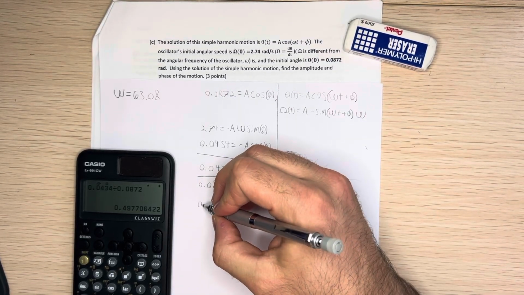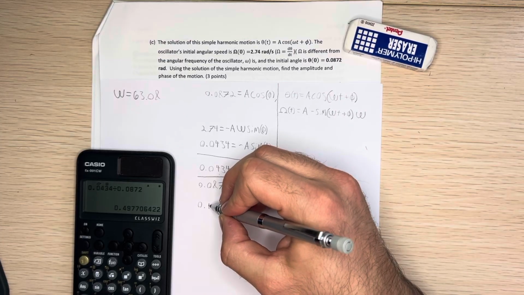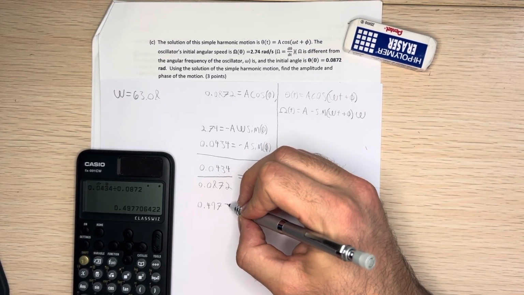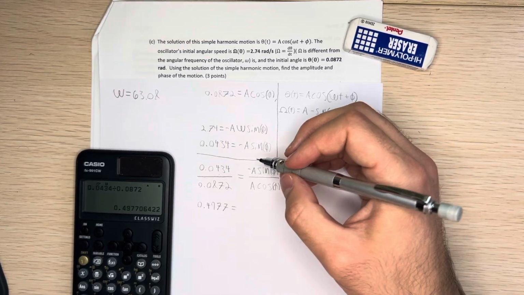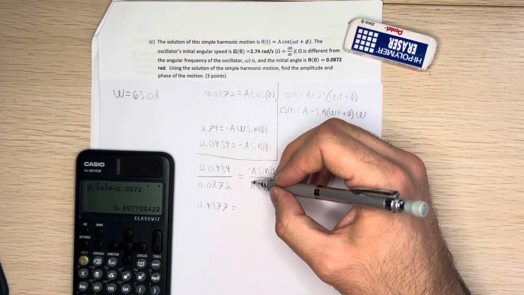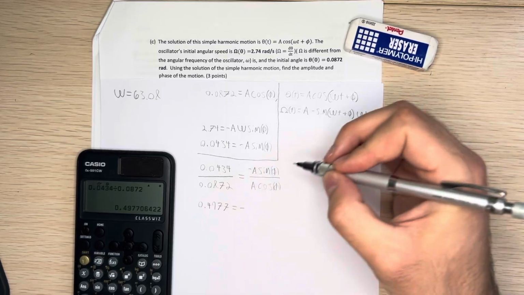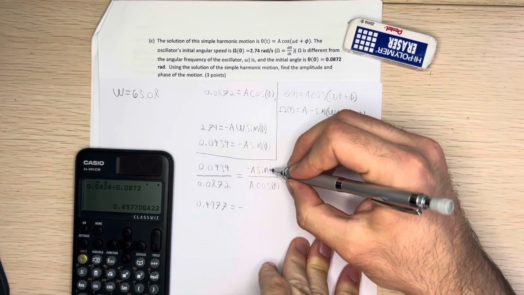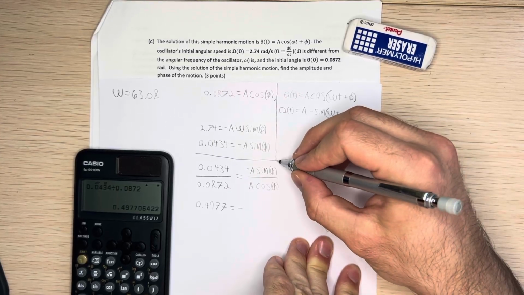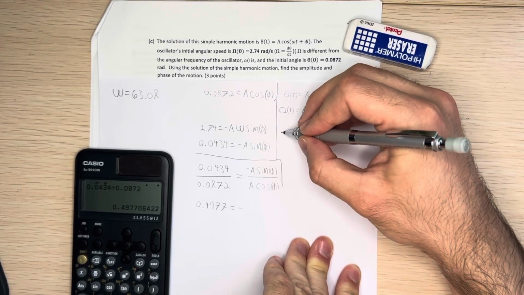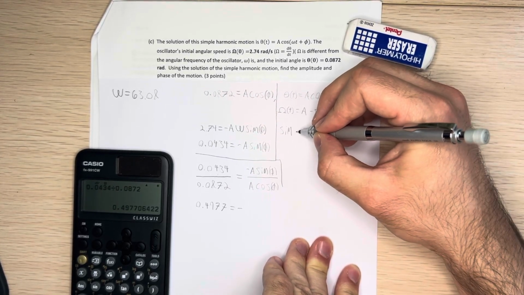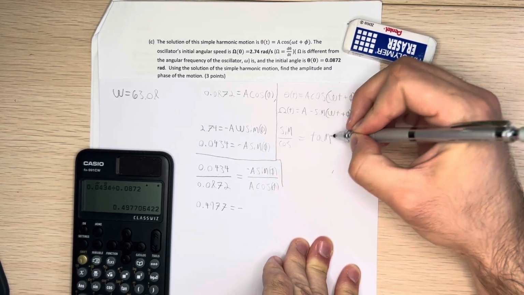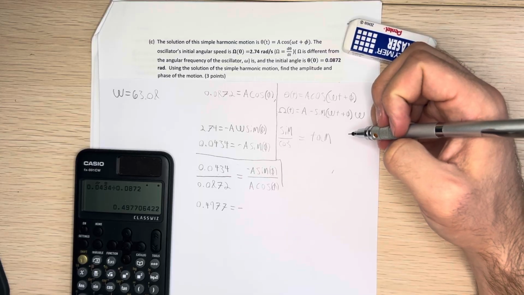So we're going to do 0.4977 is equal to, now here the amplitudes are going to cancel out, this negative sign is going to come down, and if you remember from trigonometry, this is very important if you don't know this, sine over cosine is equal to tangent, right? So we do sine over cosine equal to tangent.